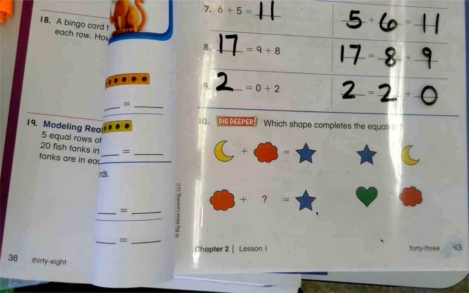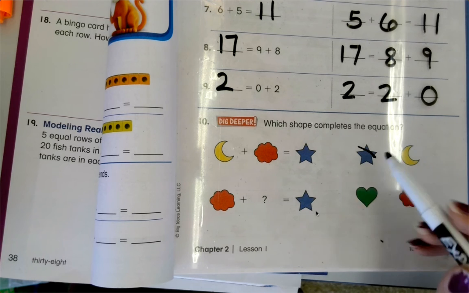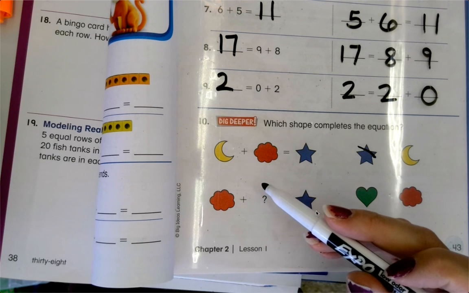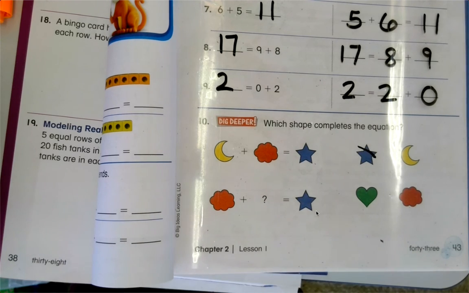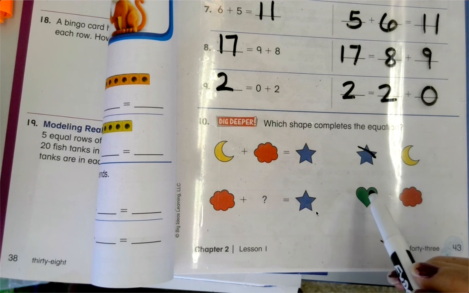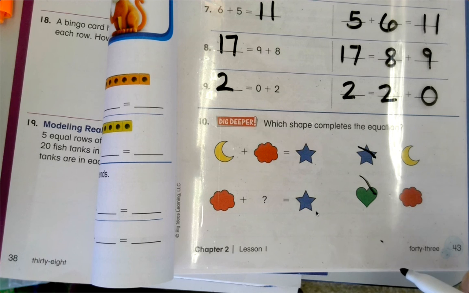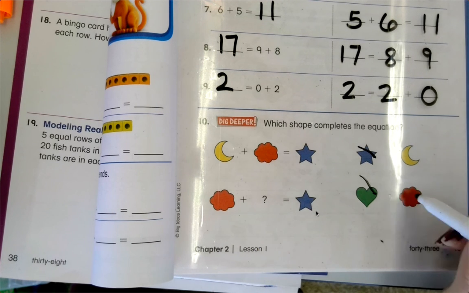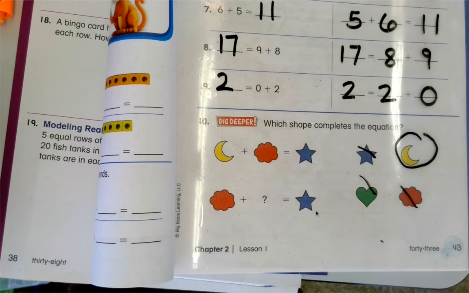Well, it's over there, so it can't be the star. The moon, if I put the moon there, that would make sense because they would just be the opposite. They'd be like changing the addends like we did up here, right? Okay, that one probably works. There's no hearts. Definitely can't be that. And we already did a flower, so it can't really be that flower. So yes, it's the moon. Good.